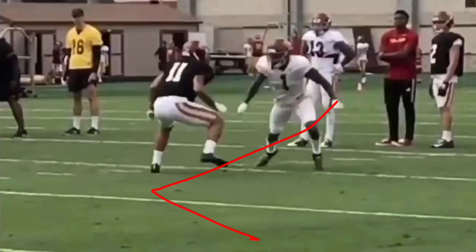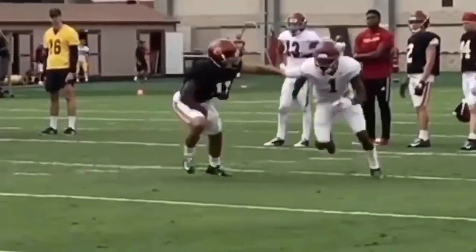It's all about the 3 phases: selling fade, creating energy, and accelerating. But selling fade is the most important, because that's what gets the DB to turn his hips, and that sets up everything. So that's how you build off of this. Watch it again, full speed one more time.